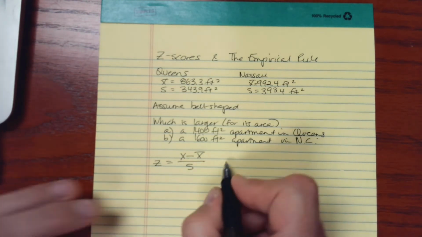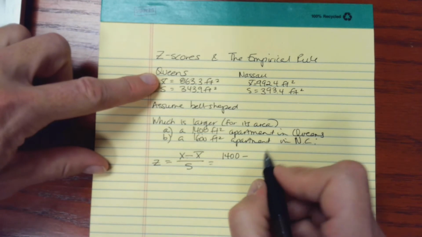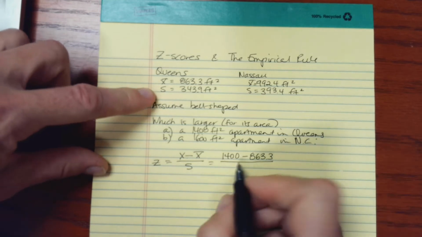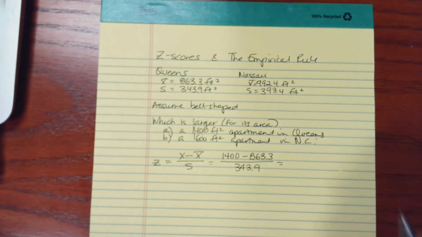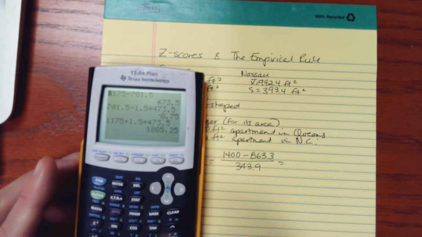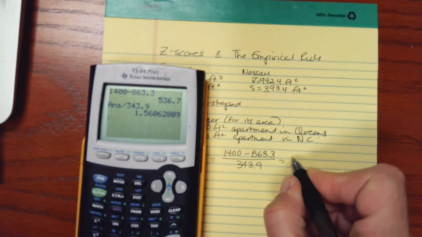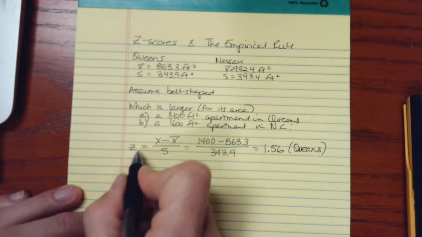So for the apartment in Queens, I would take 1,400 minus the average apartment size, which is 863.3, and then divide that by the standard deviation, 343.9. So that's 1,400 minus 863.3 divided by 343.9. The z-score I get is 1.56. So that's for Queens, and we'll call this z1.